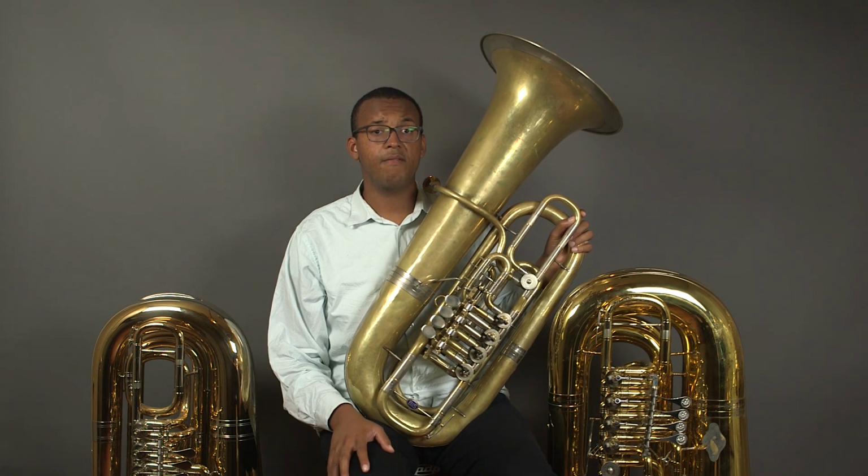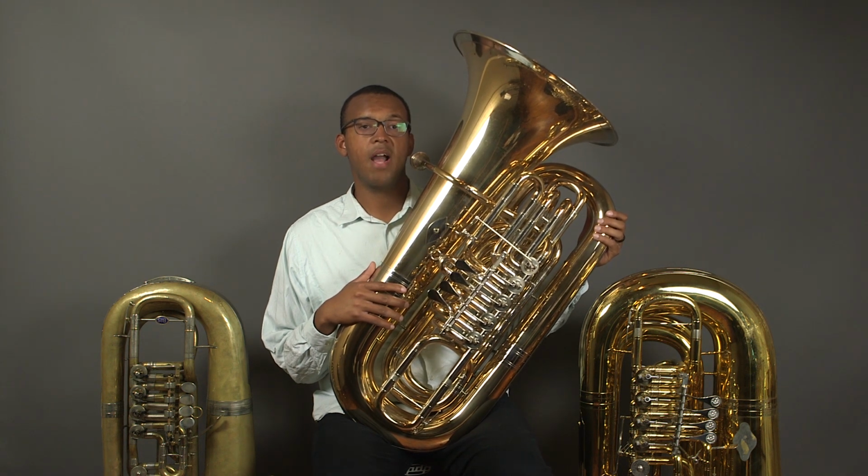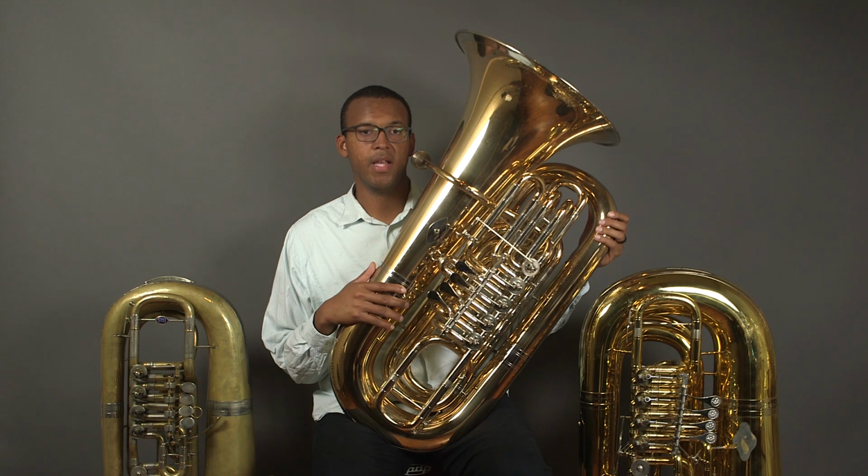With a 5-valve F tuba, it's possible to play an F sharp off of the piano. This is lower than nearly all repertoire requires. Just like with other brass instruments, the limitation of high range is only from the player. This means that even on a B flat tuba, high range is possible with an experienced player.